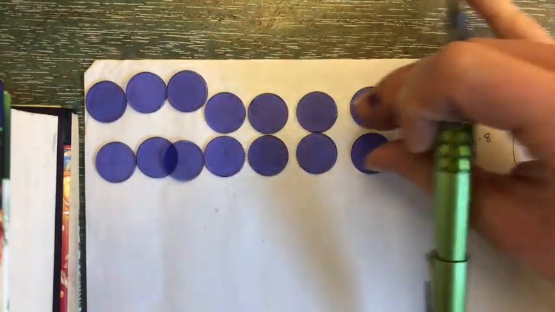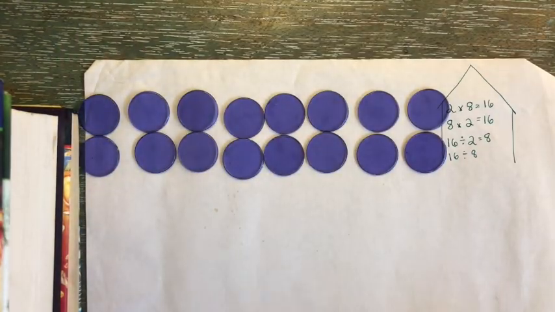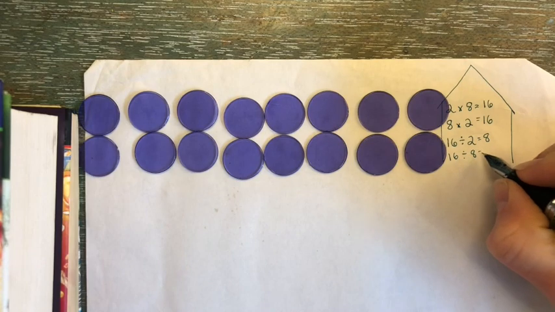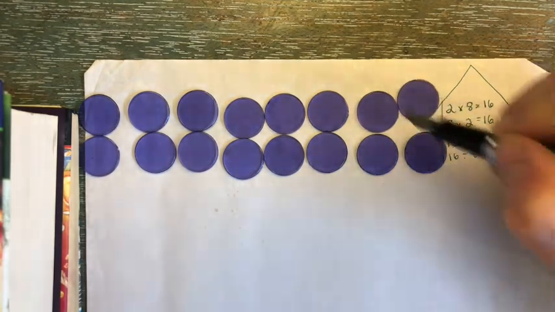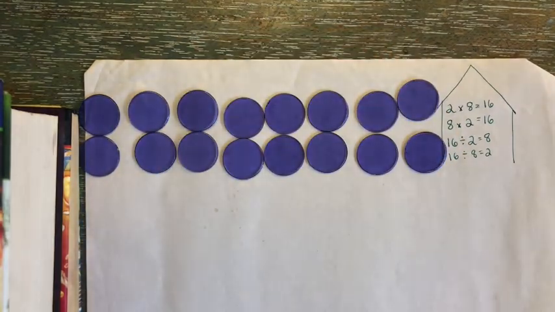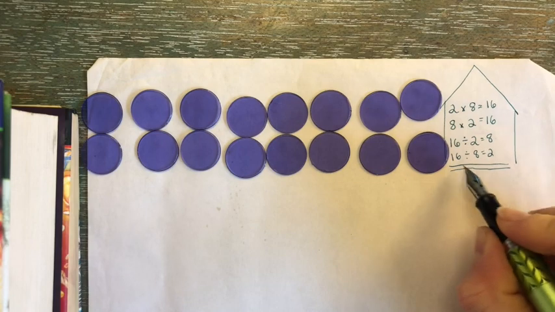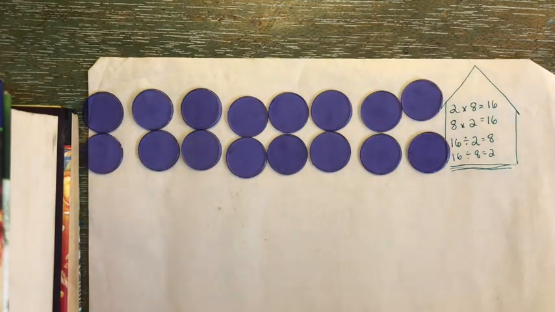I'm running out of room. So in each group, they're really smushed, but in each group I have 2. Okay, because I've got 1, 2, 3, 4, 5, 6, 7, 8 equal groups. All right, and what is my foundation of multiplication and division fact families, guys? Their house is built on repeated addition.